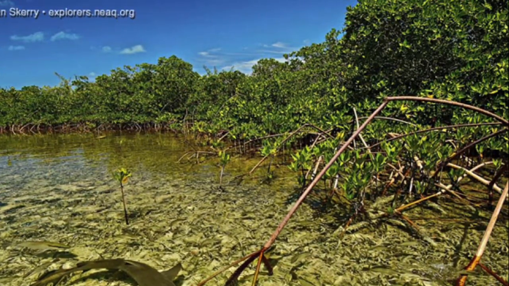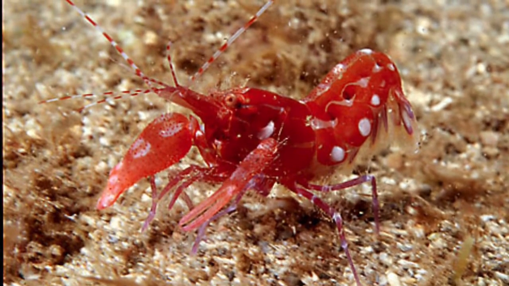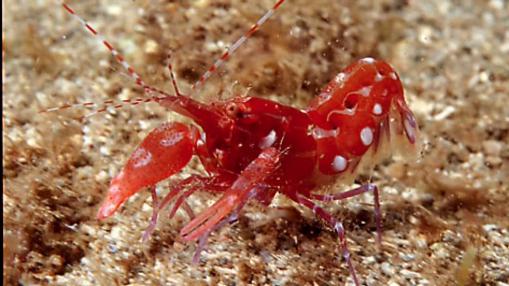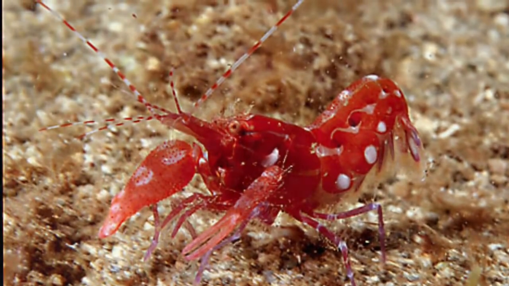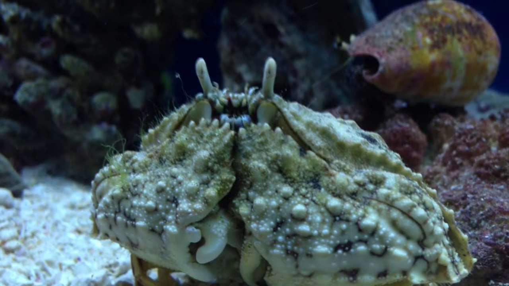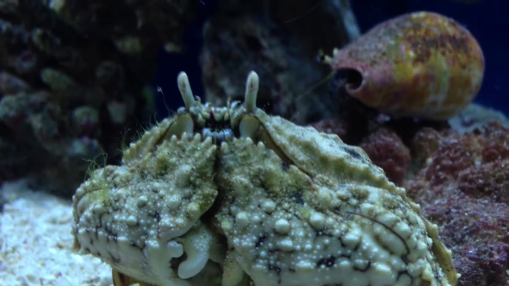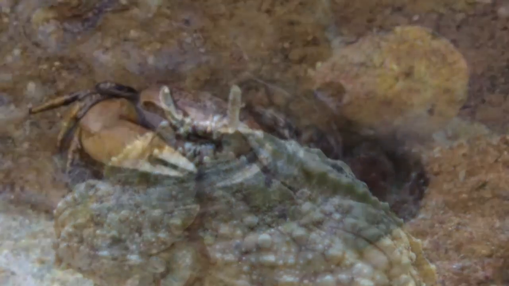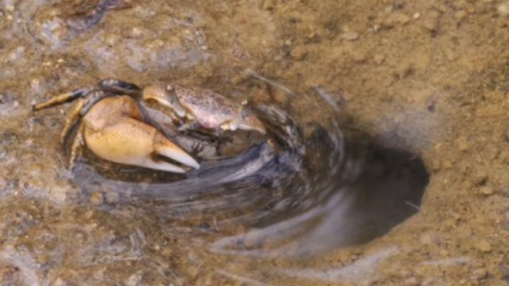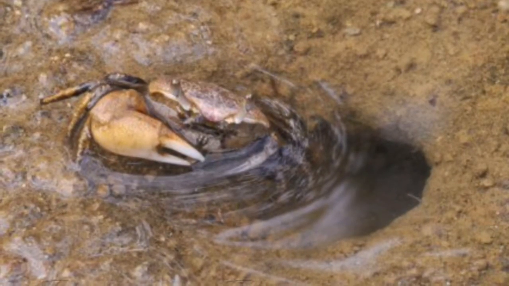The main consumers in the mangrove forest ecosystem are the snapping shrimp, burrowing crab, tubeworm, and bristleworm. The snapping shrimp and the burrowing crab are detritivores. This means they consume the dead plants and animals in the ecosystem. The tube and bristleworms are decomposers, and like the detritivores, consume and decompose the dead animals and organisms of the ecosystem.